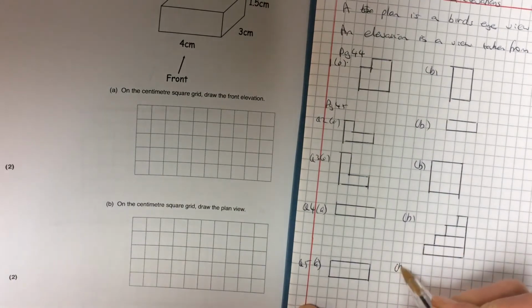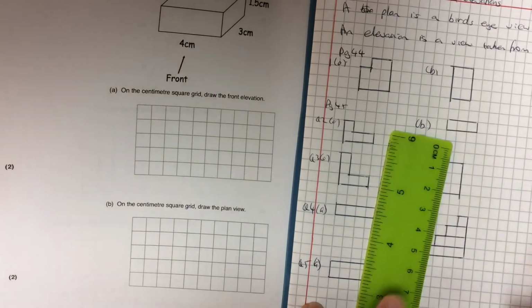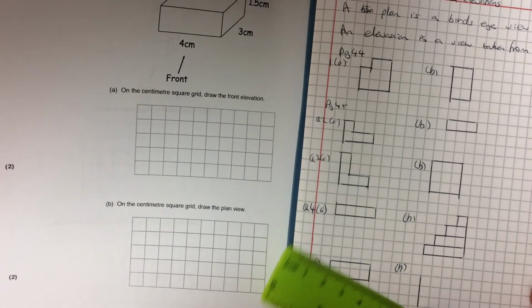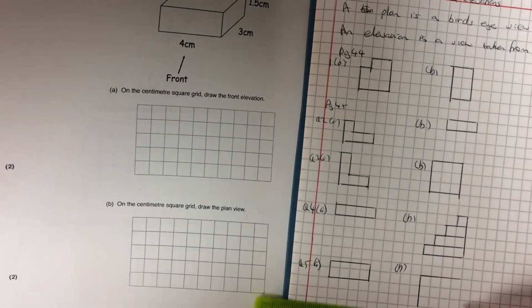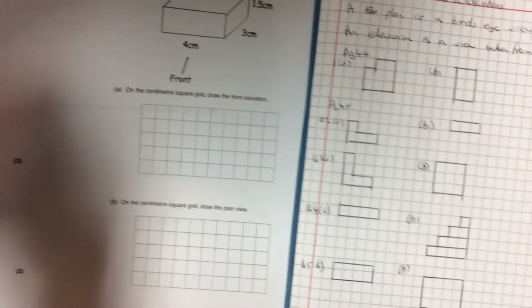And part B, the plan, that's looking straight down as if you're a bird. So you're going to see 4 by 3. So it's going to be 3 up the side and 4 along the top. And that is page 46 done.